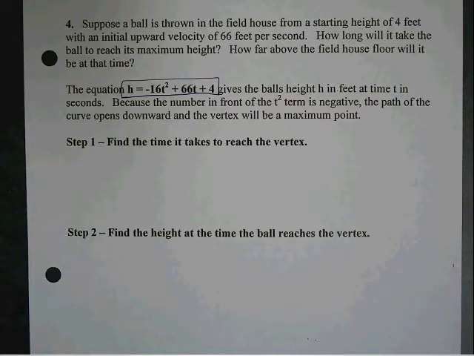Notice that negative 16? Tell me about this parabola. Is it going down or is it going up? Down. Now tell me about the shape of this parabola. Is it wide, normal, or skinny? It's really skinny because gravity is a big number. How does 16 relate to 32? It's half, and that's the formula: half of acceleration. Acceleration is gravity.